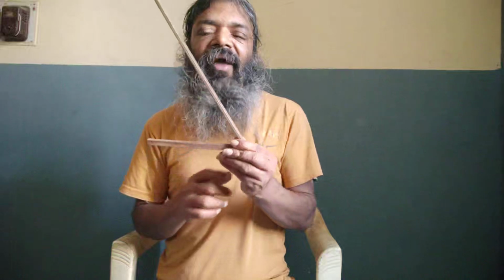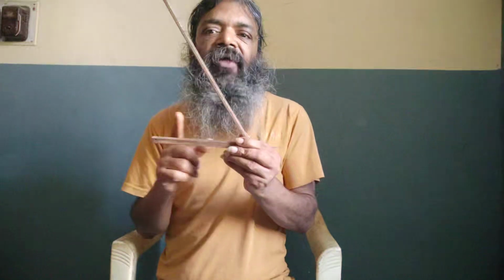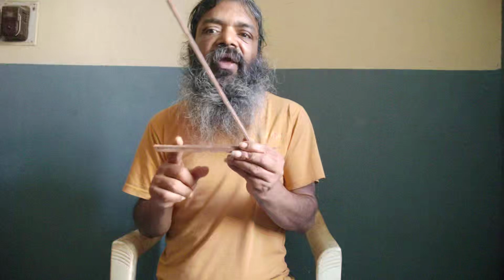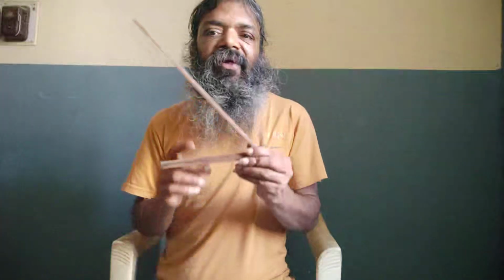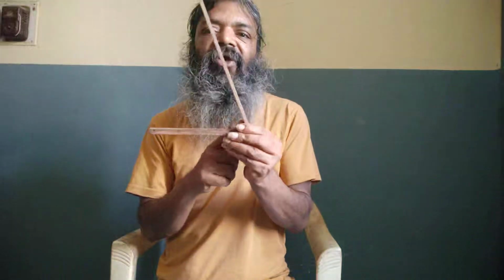Now it becomes x dx, x square by 2. Now consider I am calculating the work done from 0 to k. I was trying to calculate 0 to x.